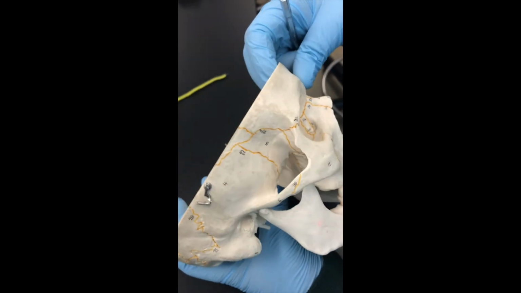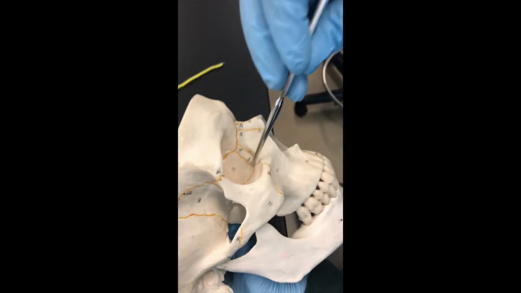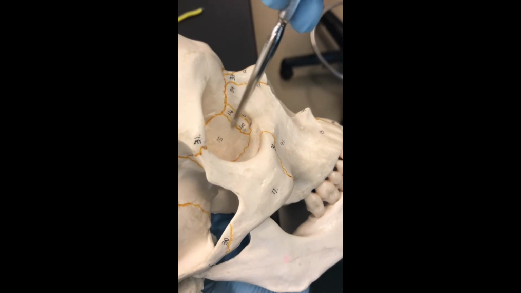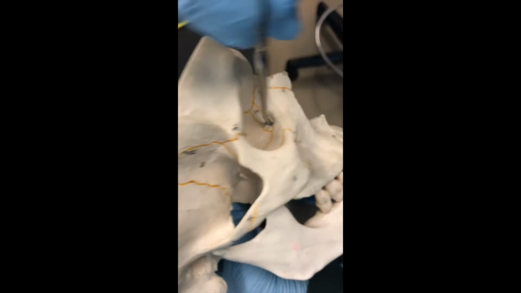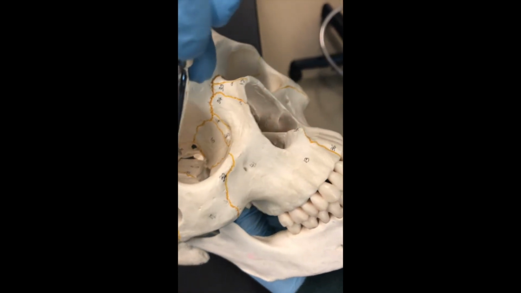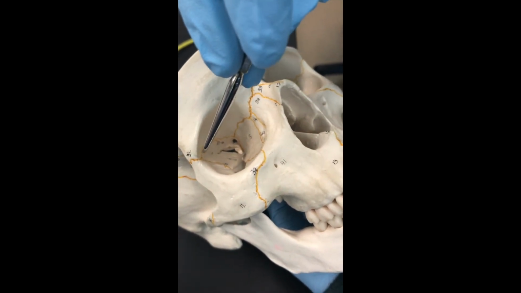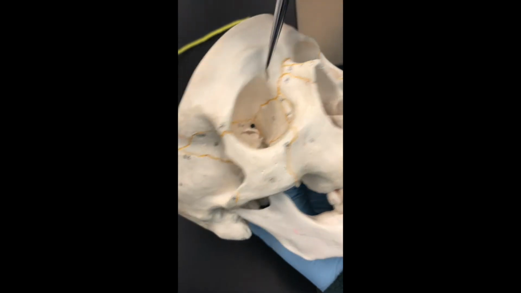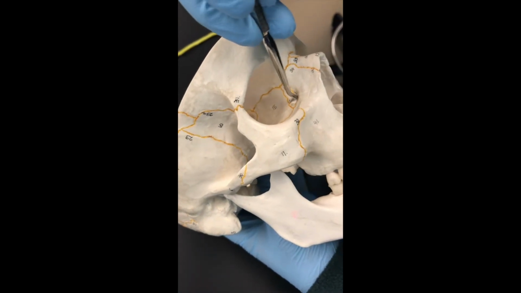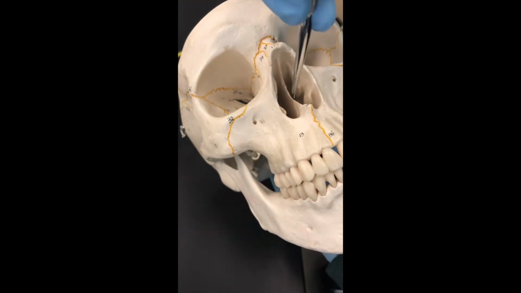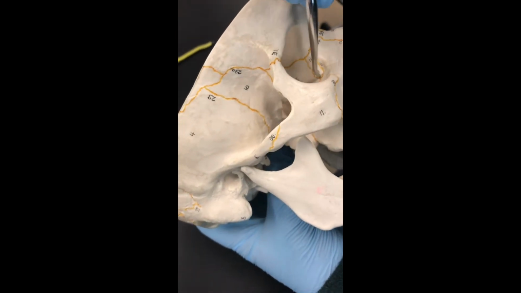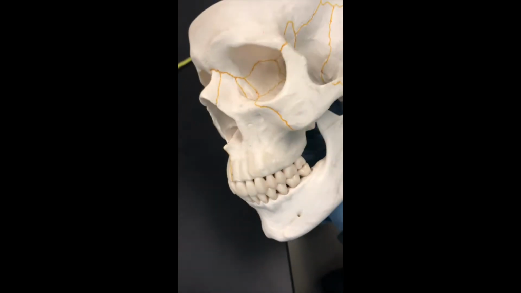Also in the orbit, you're seeing the small structure here. This is your lacrimal bone. It's going to be where your tear duct sits. Your lacrimal gland, which is producing your tears, starts here, and then it secretes the tears across the eye, and it's drained into this lacrimal bone, and then from there it goes into the nasal cavity. So that's where that lacrimal bone is, and you have one on either side here.